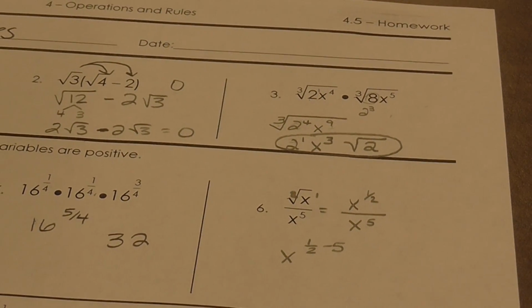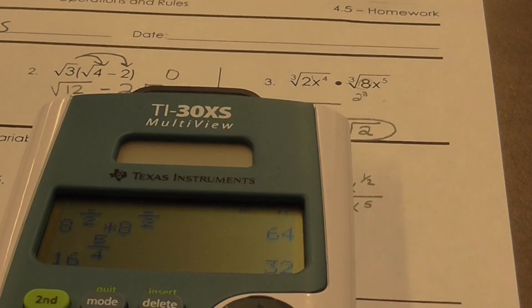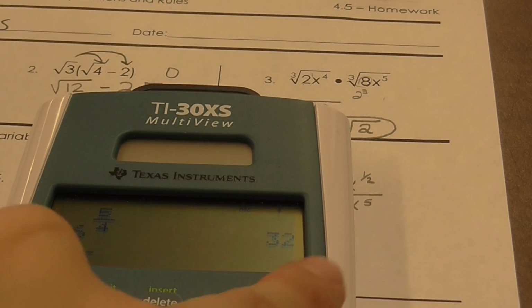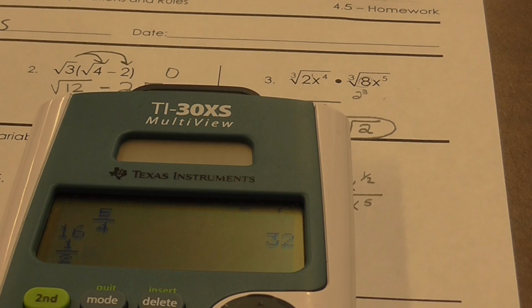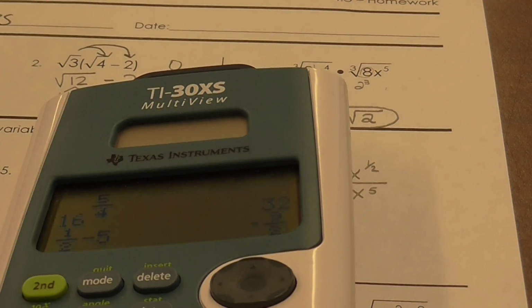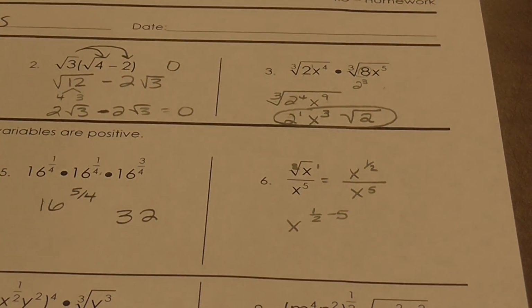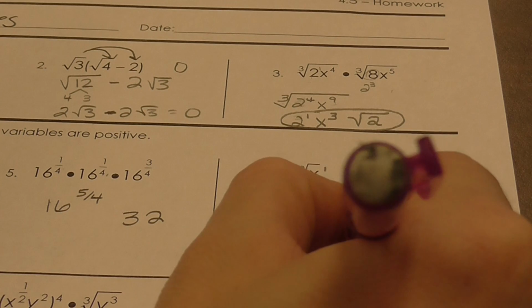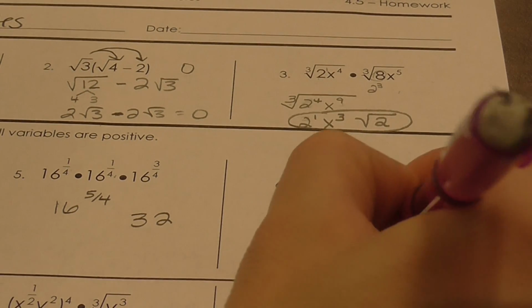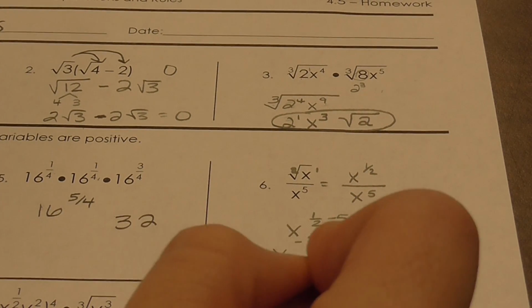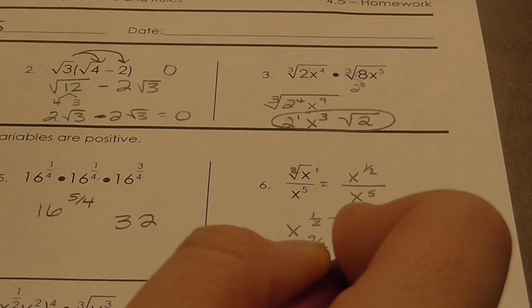Okay? I personally don't like dealing with fractions, so I'm going to do the calculator. So I'm going to go 1/2, and now you're going to hit over so that you're not in the denominator, minus 5, and that'll tell you that it's negative 9/2. Okay? So with negative 9/2, that's x to the negative 9/2, or that can be written as 1 over positive x to the 9/2. Because whenever you end up with a negative answer, that tells you it goes in the bottom.